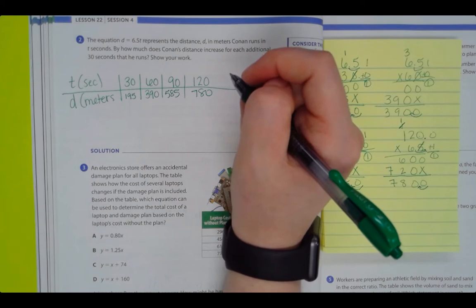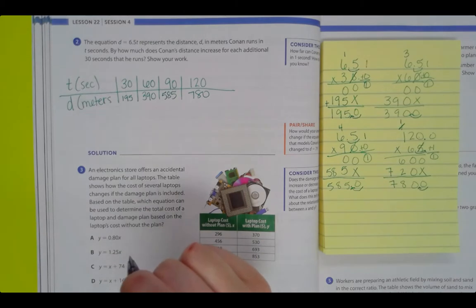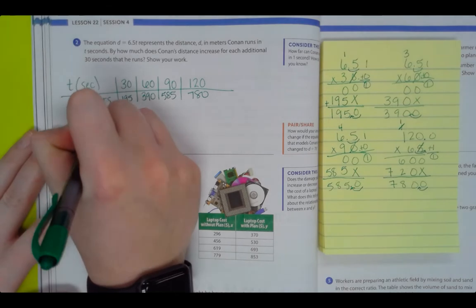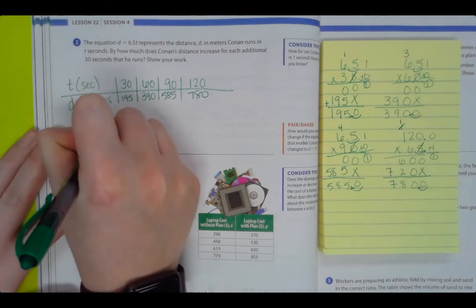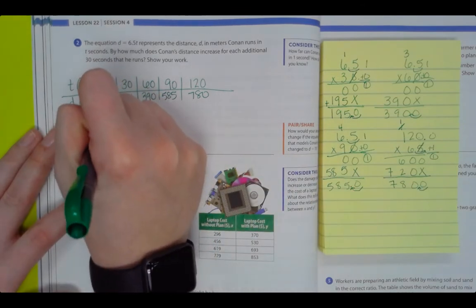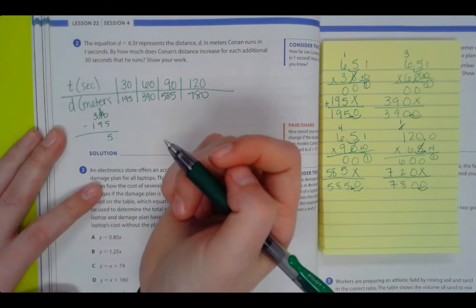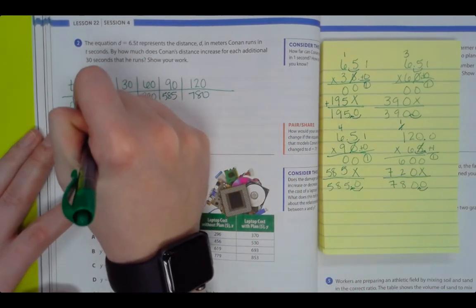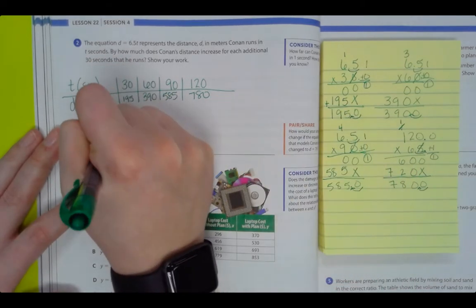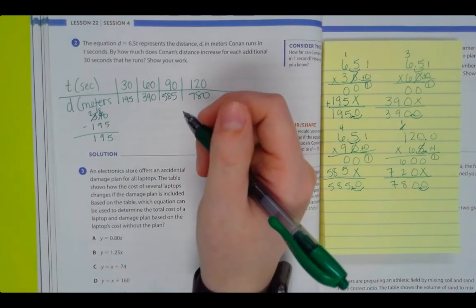So, by how much does Conan's distance increase for each additional 30 seconds that he runs? So I'm going to find the difference here. So 390 minus 195. 0 minus 5, can't do it. I got to borrow. 9 becomes 8. 0 becomes 10. 10 minus 5 is 5. 8 minus 9, can't do it. Got to go next door and borrow. 3 becomes 2. 8 becomes 18. 18 minus 9 is 9. And 2 minus 1 is 1. So I get 195 there.